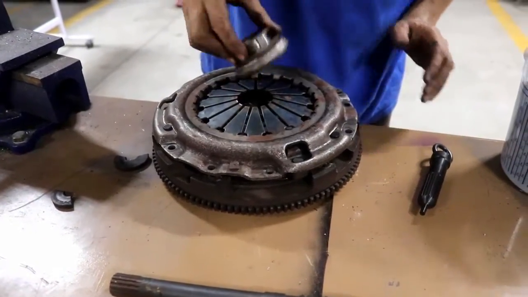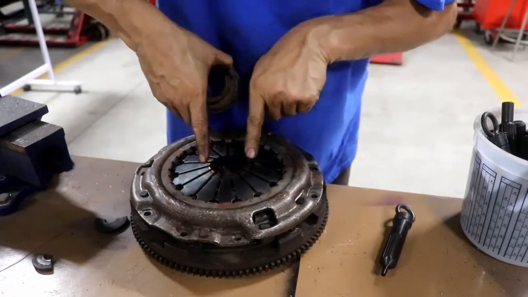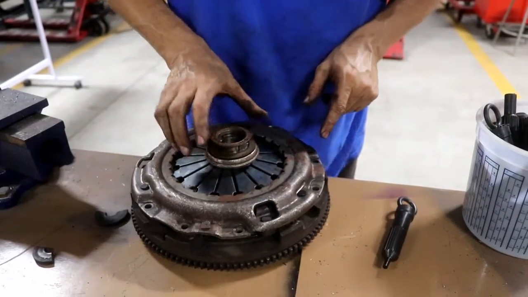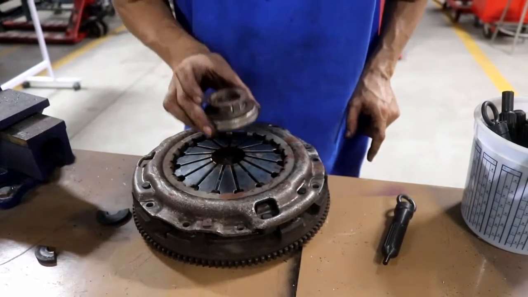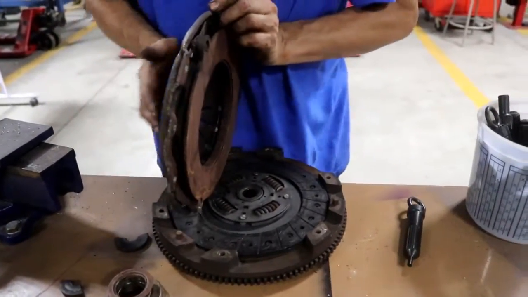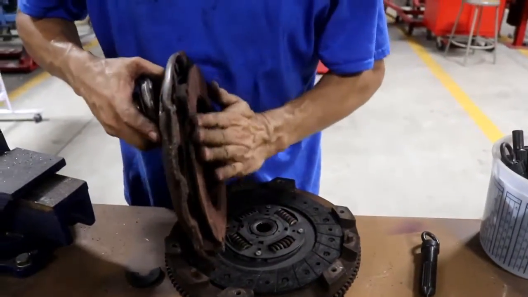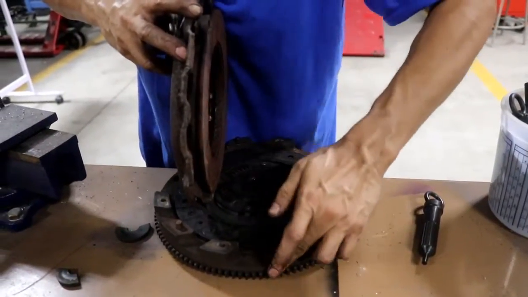This is the thrust bearing. Remember, that's the bearing that is in permanent contact with these springs on the pressure plate. When the thrust bearing is separated, this area is pressuring the friction disc with the flywheel.